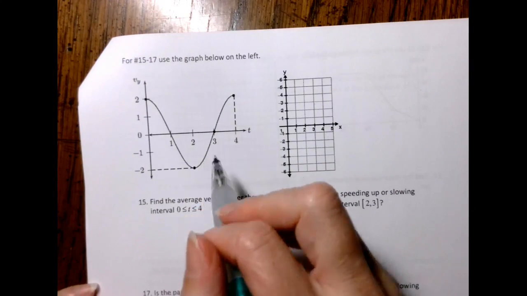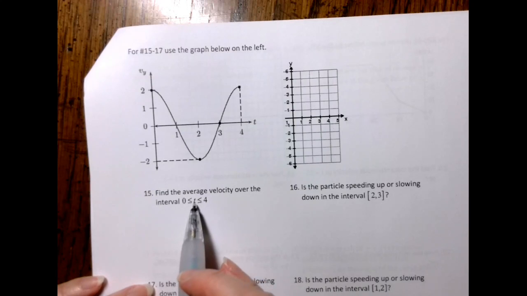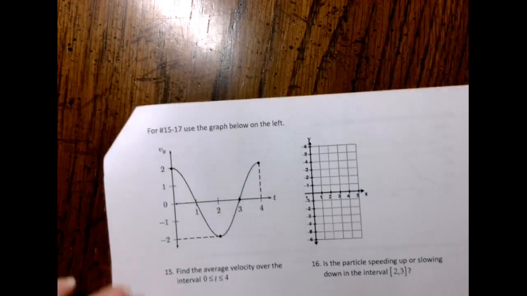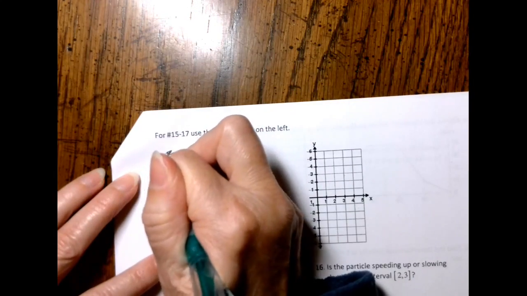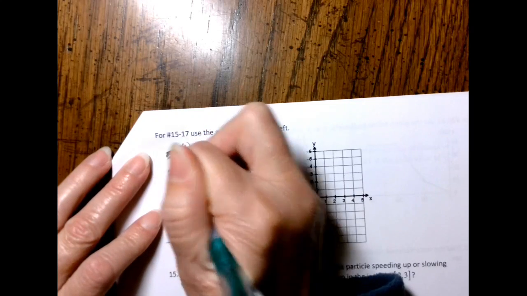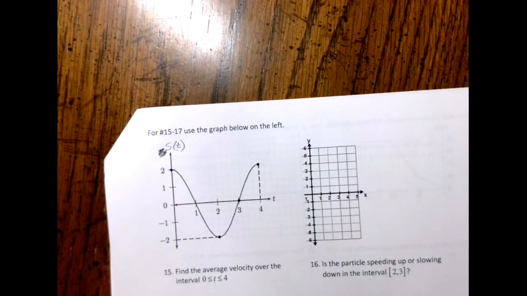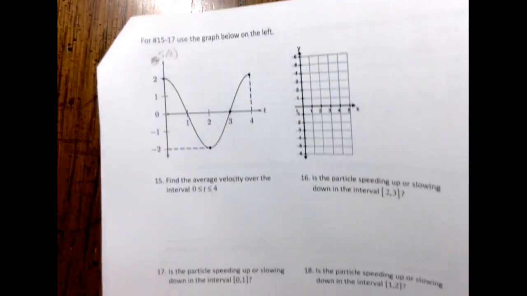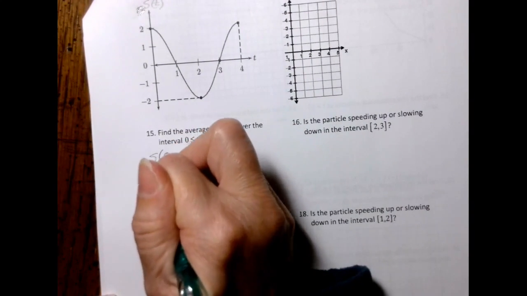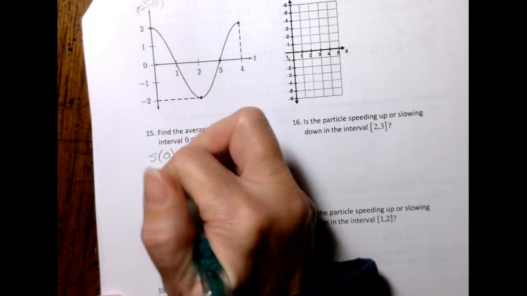The next one, average velocity from 0 to 4. So I want to find position at 4. I'm just noticing this graph is labeled V of t. Let's change it to S of t, because we're not analyzing velocity graphs yet. So please change that to S of t. I'm going to find position at 0, which in this graph is 2.